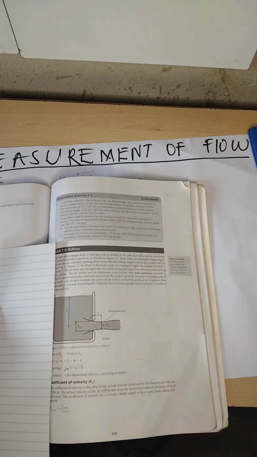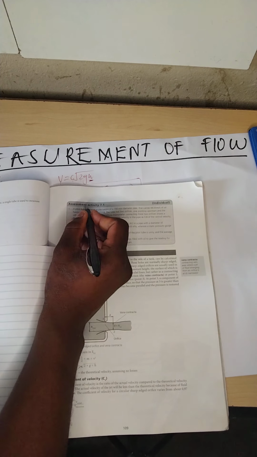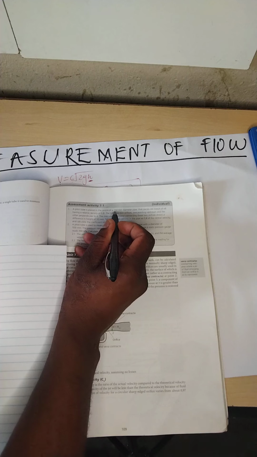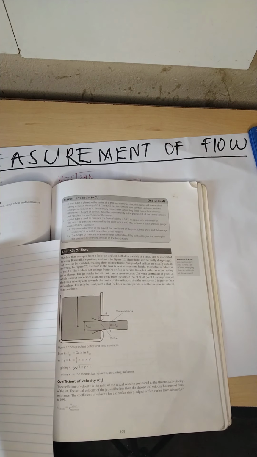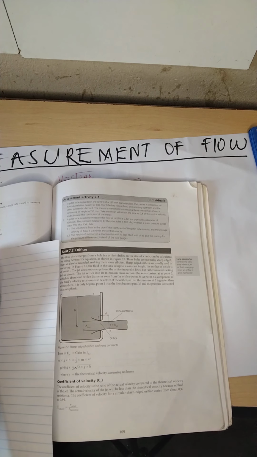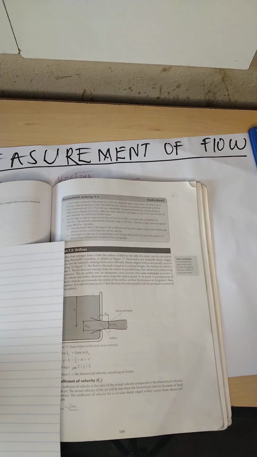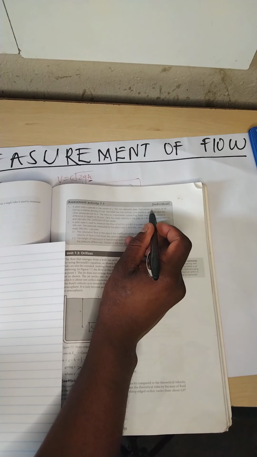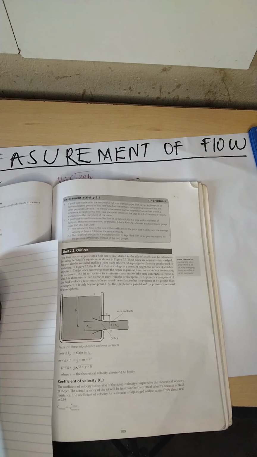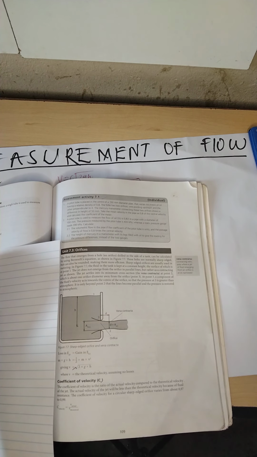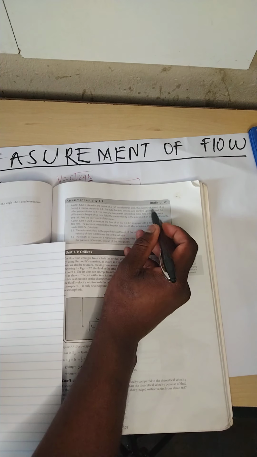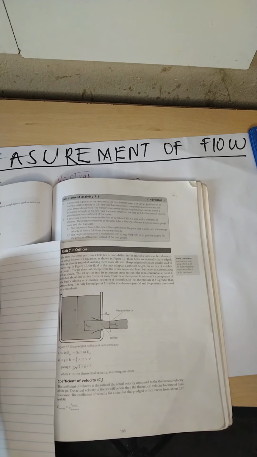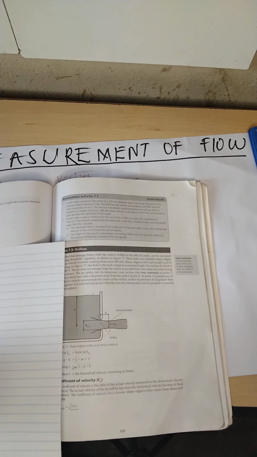On number 1, they say that a pitot tube is placed in the center of a 150 diameter pipe. So we have D of pipe, which is 150 millimeter, and they say it carries 44 liters per second. This is the volumetric flow, it's Q, which is 44 liters per second, of oil. You see our fluid, it's oil, so we're going to have the density of oil.